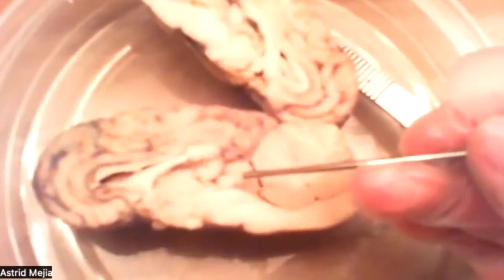Okay, and then I have the pineal body. The pineal body would be right here. And the pineal body serves to receive information about the state of the light-dark cycle from the environment and convey the information by the production and secretion of the hormone melatonin.